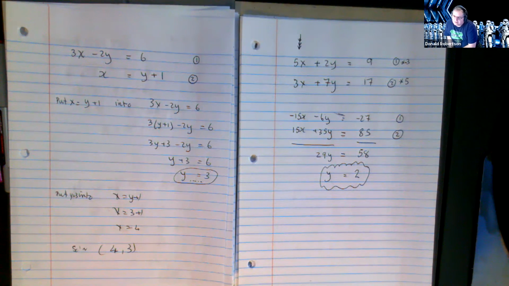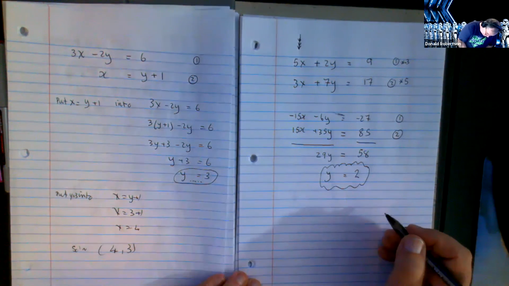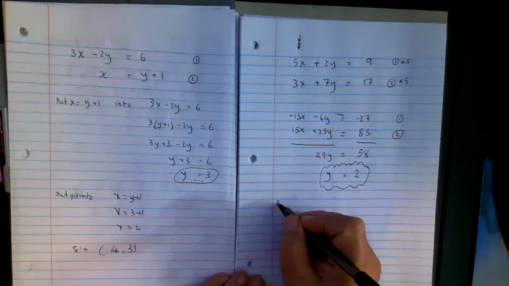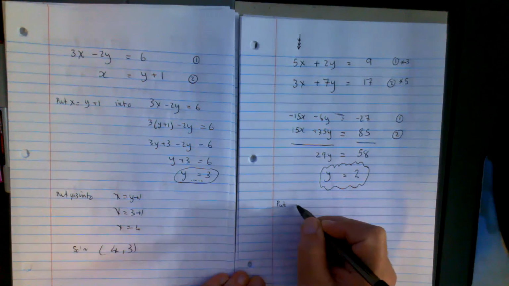Now, how am I going to get the other half of the solution, the x value? What do we do to find the x value? Are we going to make the y's the same number?